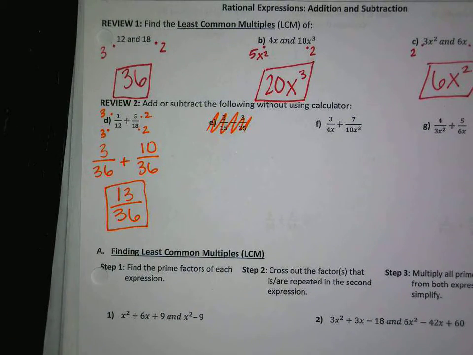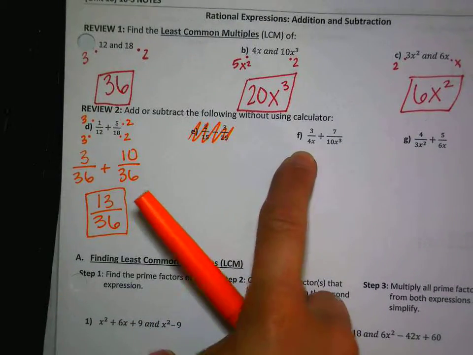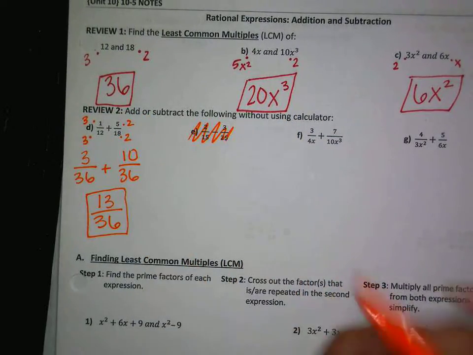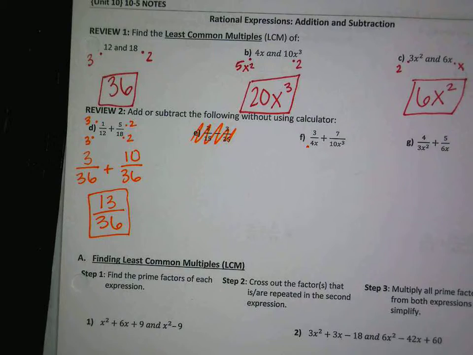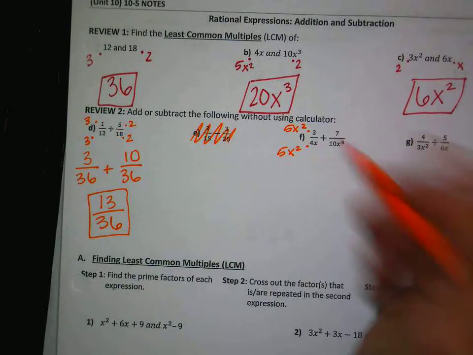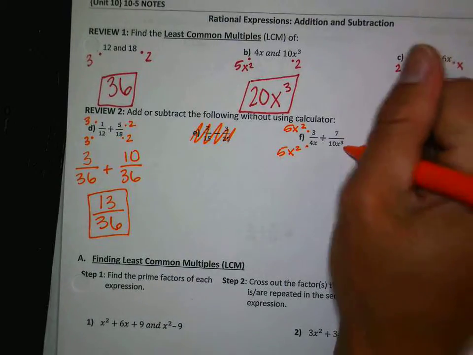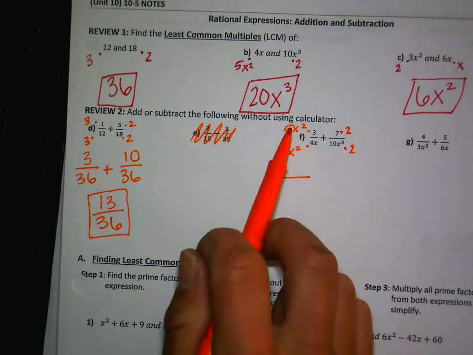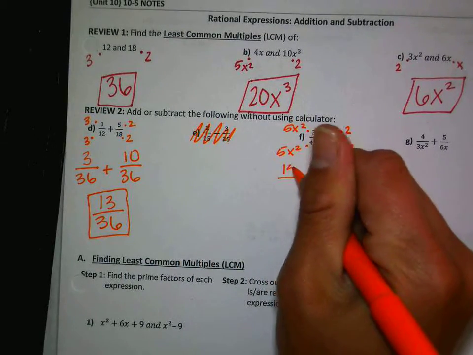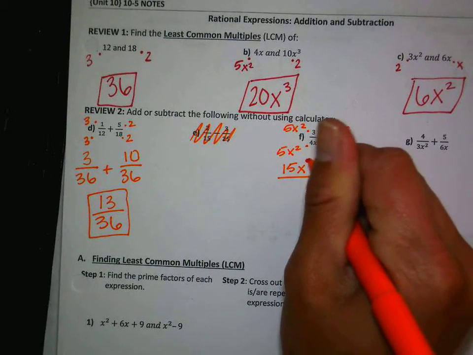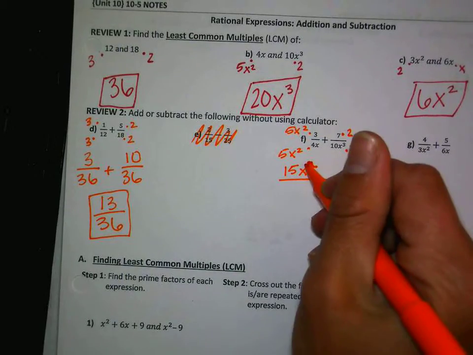We don't need to do 4 of them. All right, F. If you notice, F has 4x and 10x cubed, the same as before, so it matches up. What do I need to multiply 4x by to get 20x cubed? 5x squared. What do you have to multiply 10x cubed by on the top and the bottom? So 5x squared times 3 is 15x squared, I'm sorry, squared. That's a square.